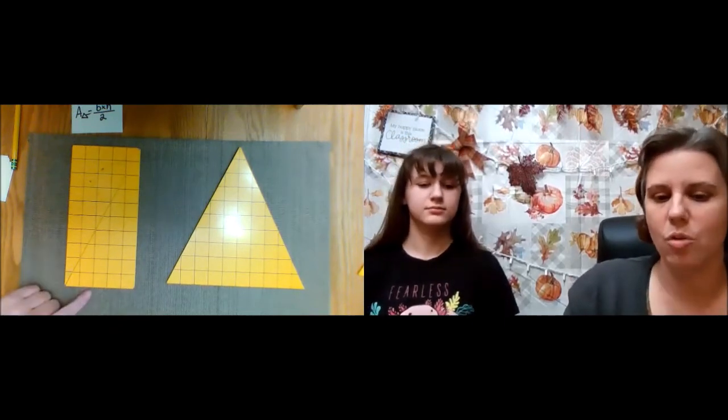What happened, or what is the base of your rectangle? 5. What was the base of the triangle we started with? 10. So what happened to our base? It's half. It's half as much. How about... It's the same. It stayed the same? So when we found the area using this rectangle, we took half of the base of our triangle times the height of our triangle.